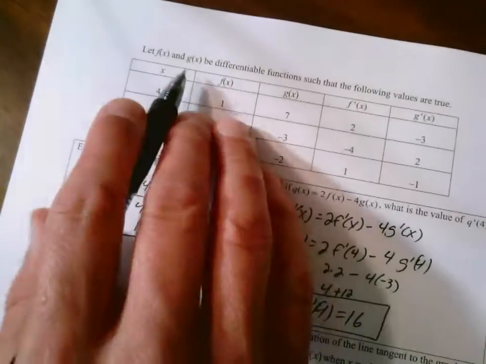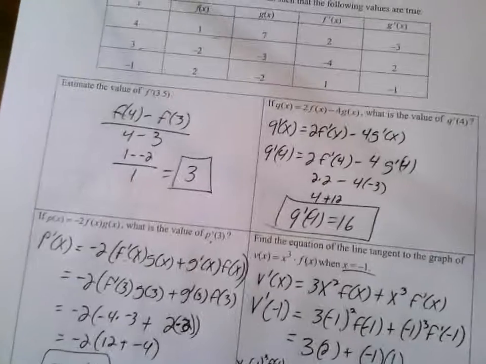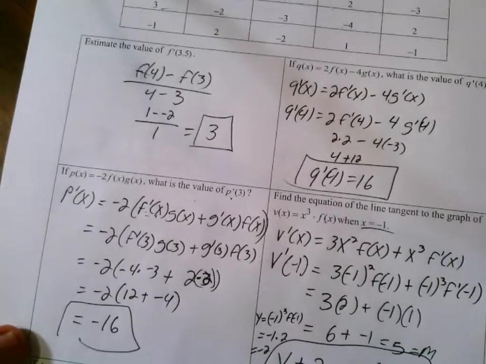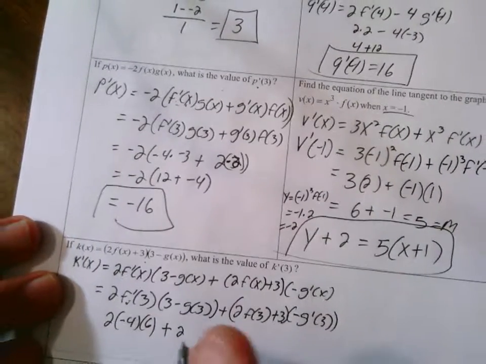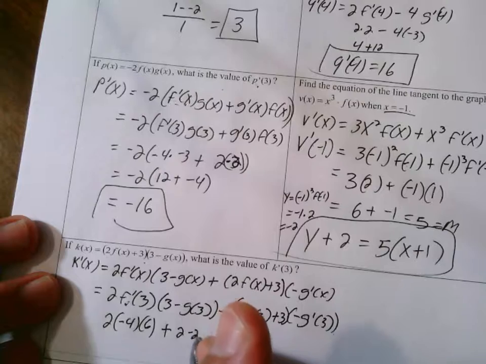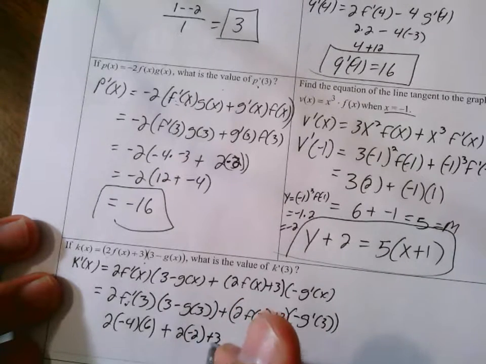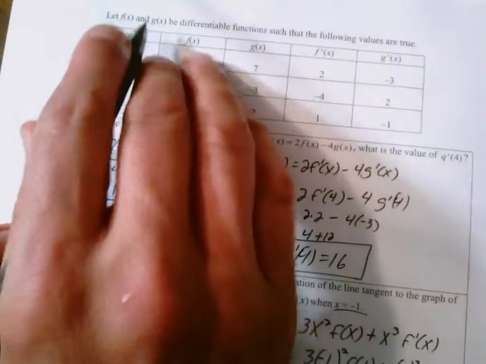F prime of 3 is negative 4. G of 3 is negative 3, plus 2 times f of 3, which is negative 2. Negative g prime of 3.